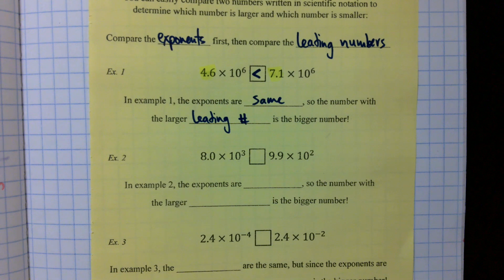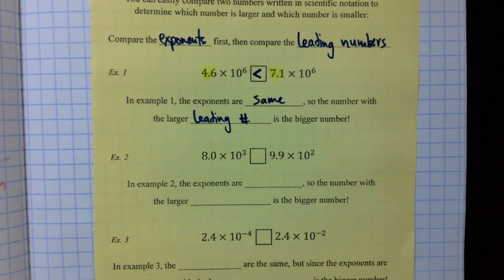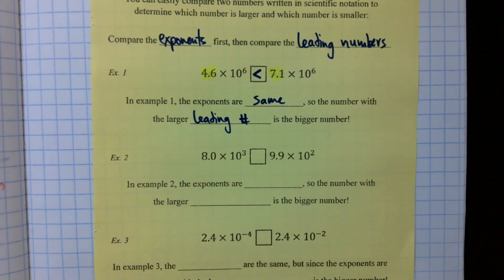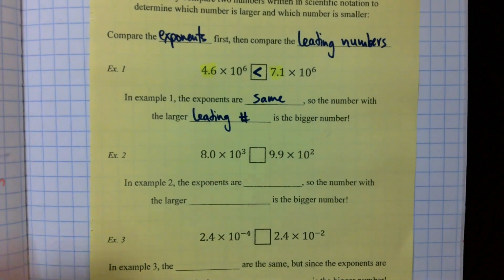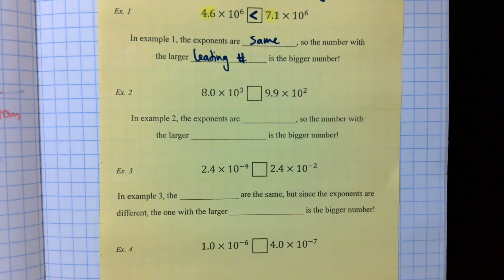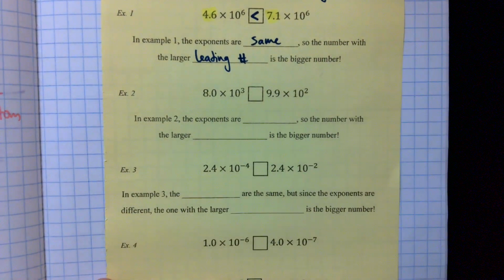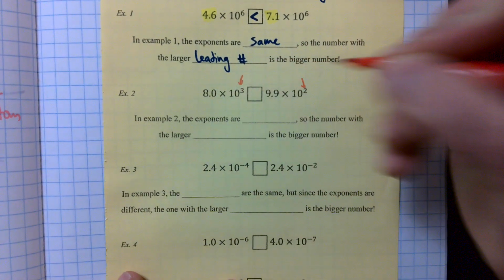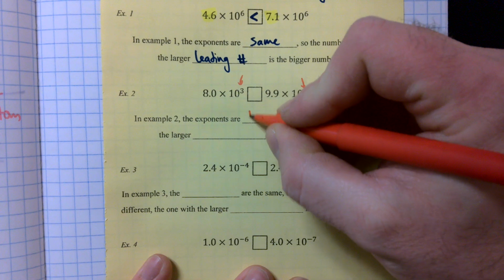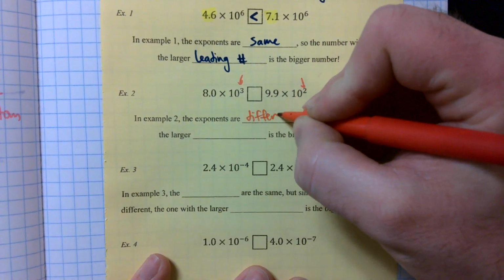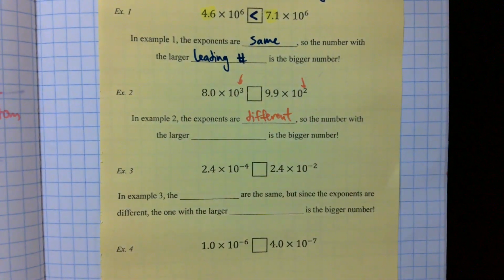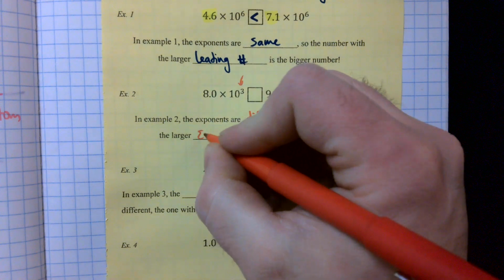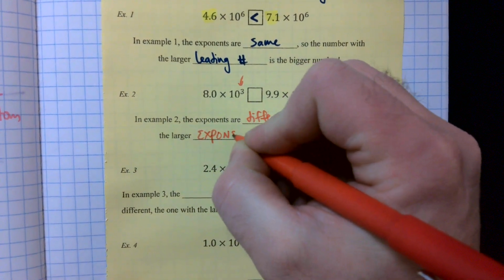This is only if the exponents are the same. If the exponents are different, like I said, the leading number doesn't matter. What are my exponents in example 2? What are my powers? 3 and 2. I got 3 and 2. So because the exponents are different, the number with the larger exponent is the bigger number.